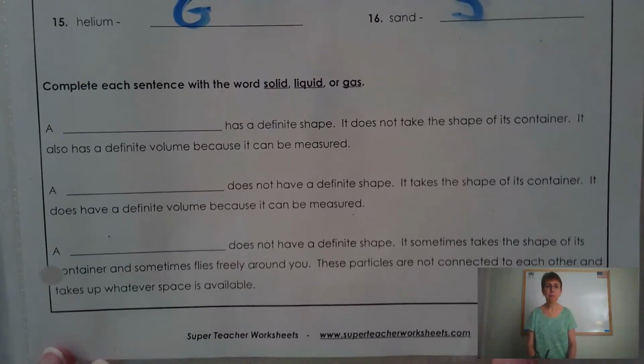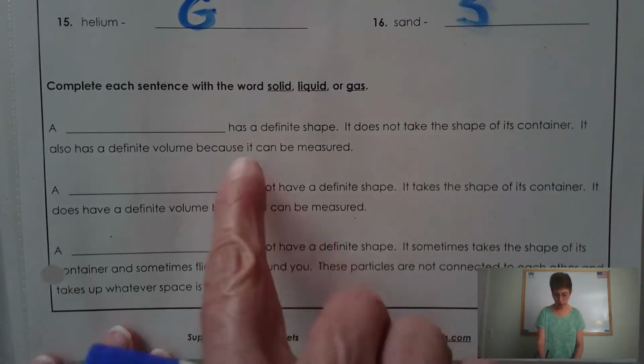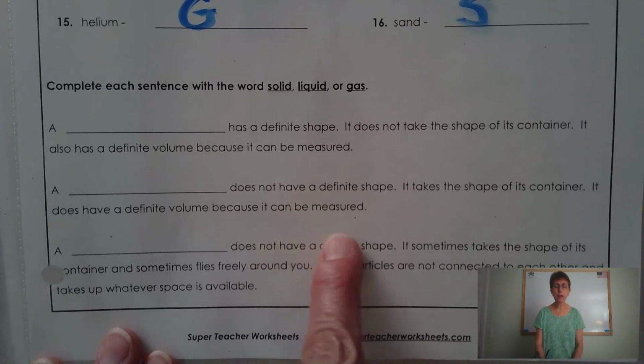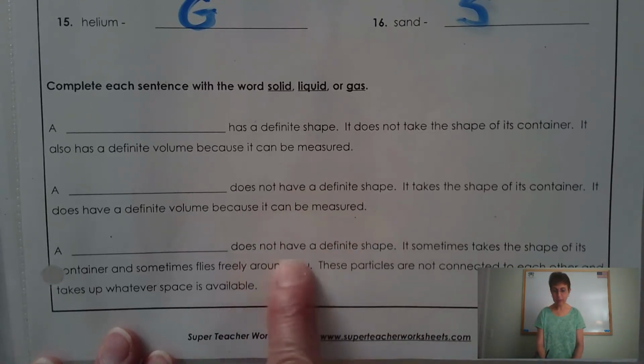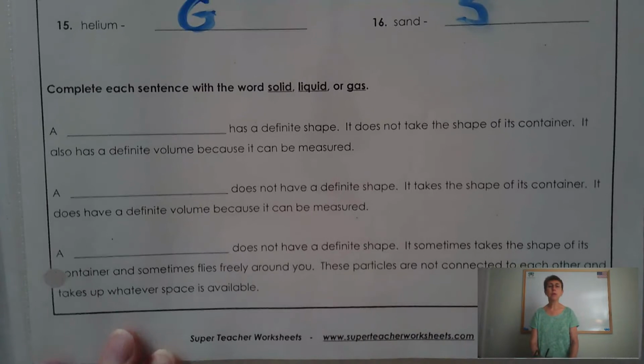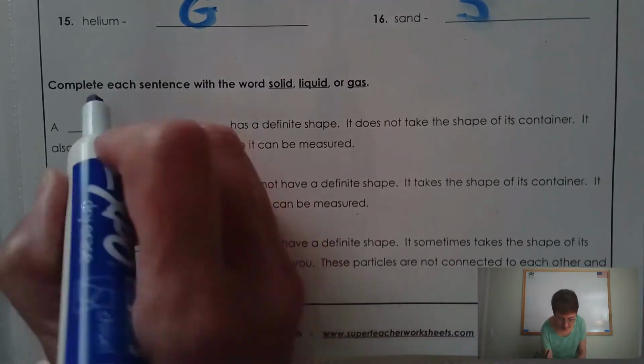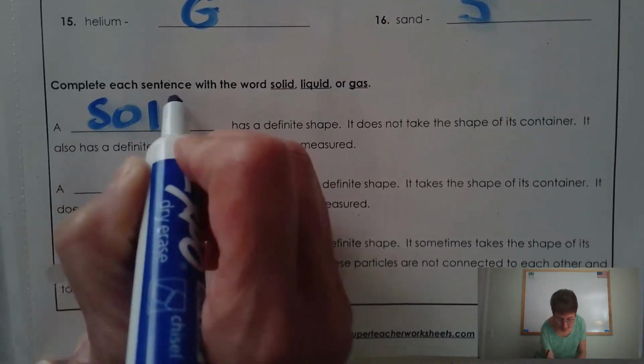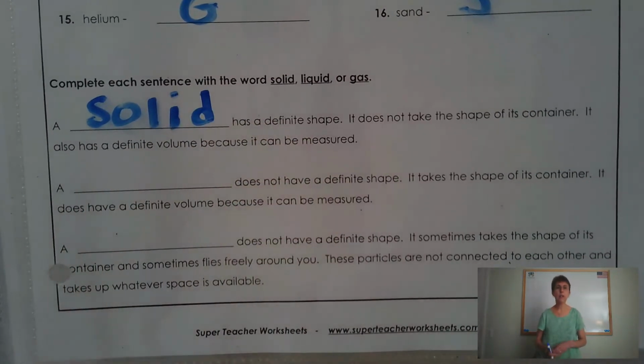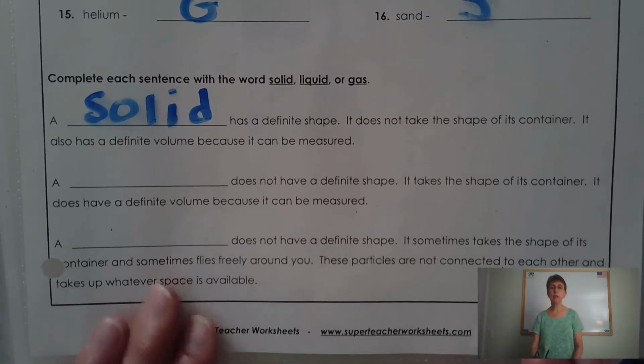Okay, so we have one that has a definite shape and two that do not have a definite shape. So of solids, liquids, and gases, which one does have a definite shape? Okay, solid. The solid does have a definite shape. Your science textbook is a solid. There's a definite shape to it. The table or desk you're sitting at while working has a definite shape. Those are solids.